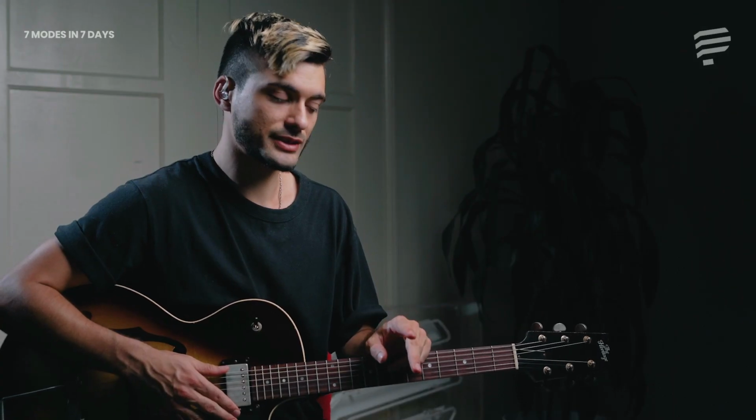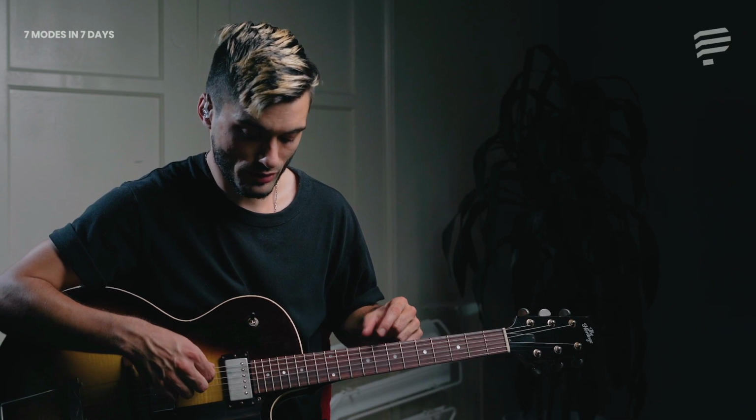A second prerequisite skill is to be able to name the notes on your low 2 strings.